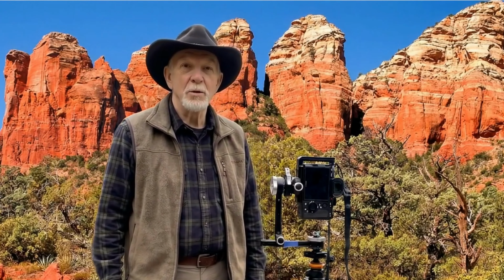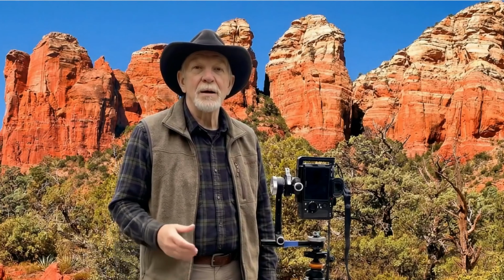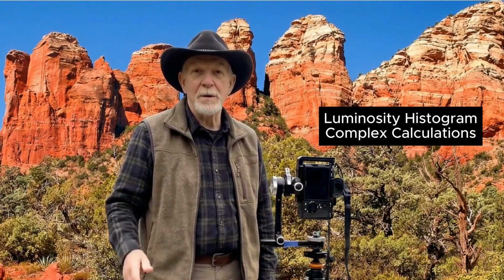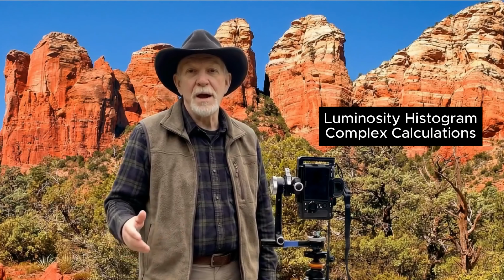In most cases, this works fine, but when you have vibrant or dominant colors in your image, you need a different gauge. To understand why the Luminosity histogram betrays you, we have to look at how it is actually created. The Luminosity histogram is not a simple, raw measurement of light. It is the result of a lot of complex calculations. Its primary purpose is to approximate how the human eye will perceive the image.